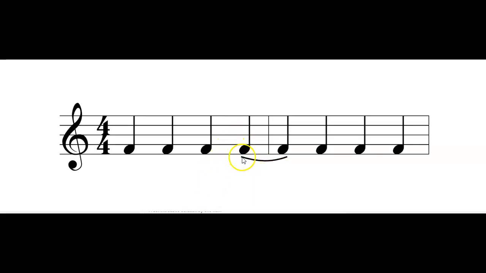Now, usually you're probably thinking, why don't we just write a half note? If it's equal to a half note, why do we have to tie it? Well, I want you to notice, look at this line right here. This is our bar line. And we have a 4/4 time signature. That means that we can only have 4 beats in a measure.